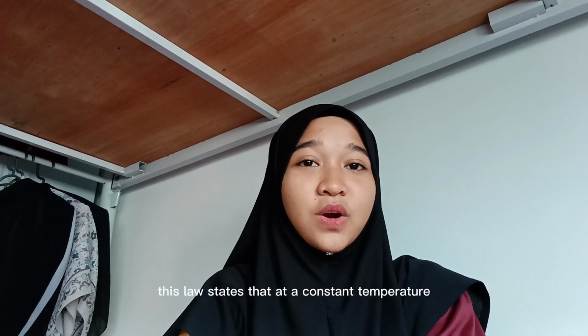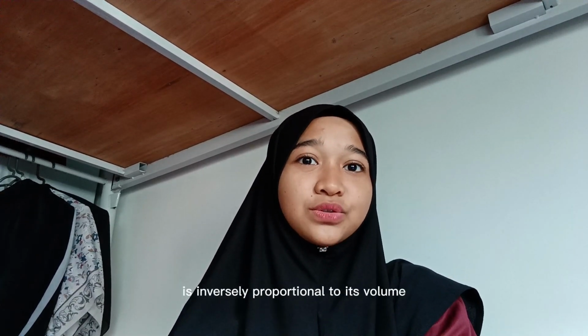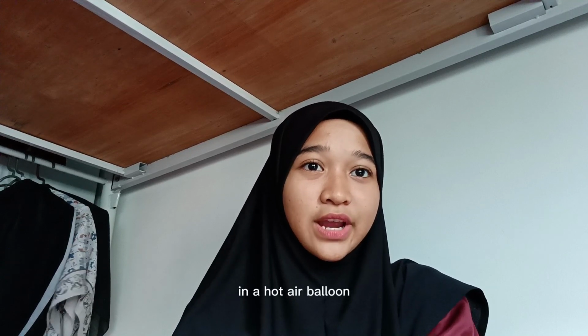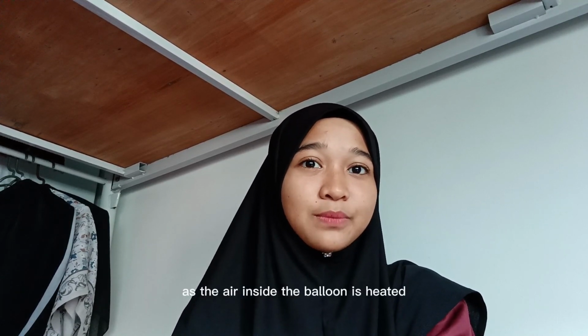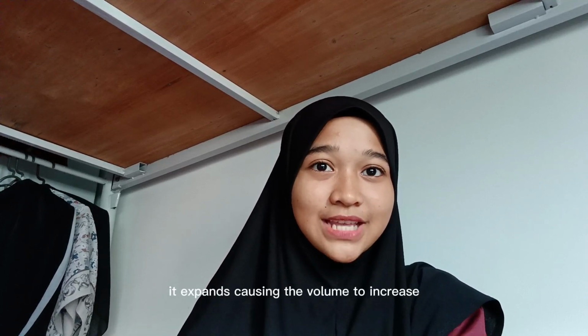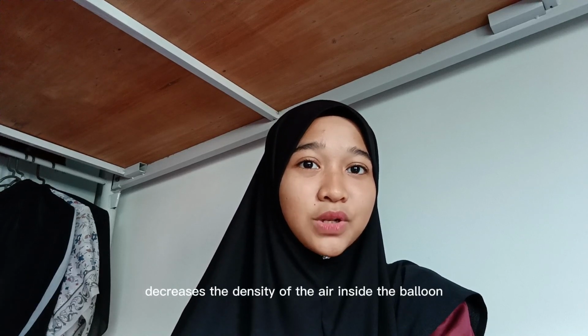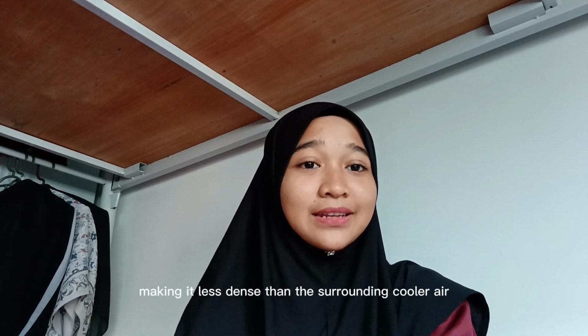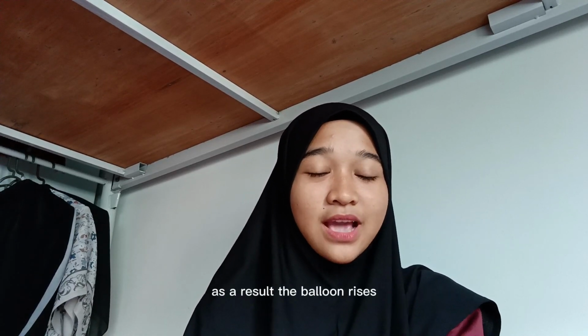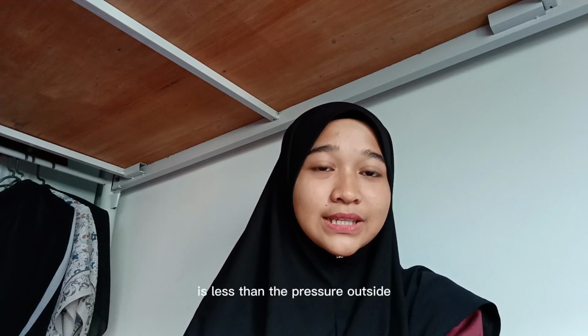So, Boyle's law. This law states that at a constant temperature, the pressure of a gas is inversely proportional to its volume. In a hot air balloon, as the air inside the balloon is heated, it expands, causing the volume to increase. This expansion decreases the density of the air inside the balloon, making it less dense than the surrounding cooler air. As a result, the balloon rises because the pressure inside the balloon is less than the pressure outside.